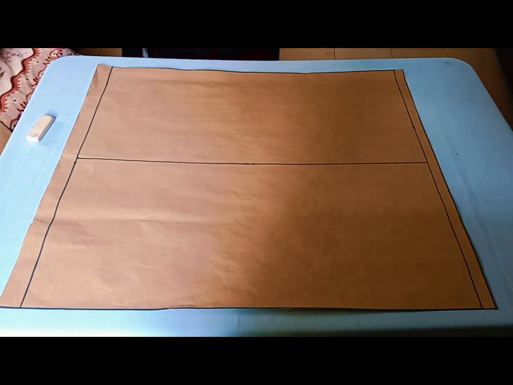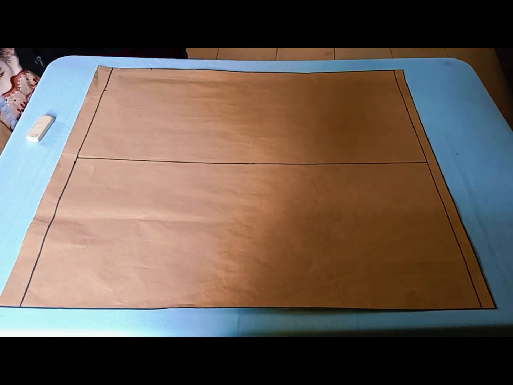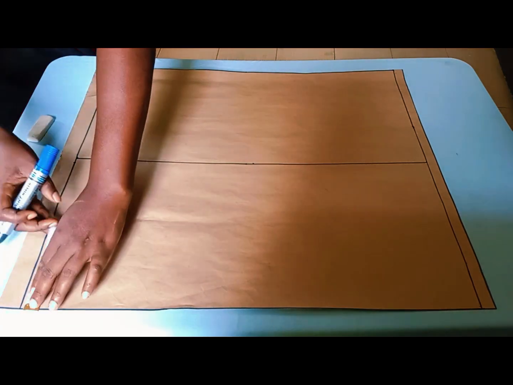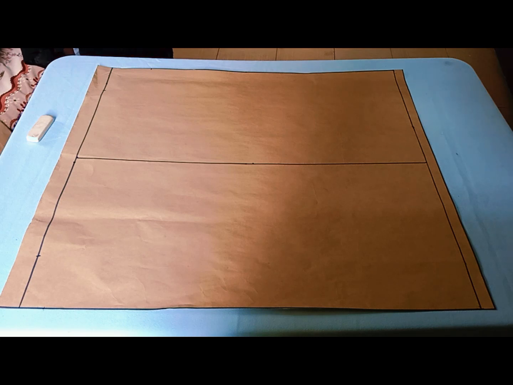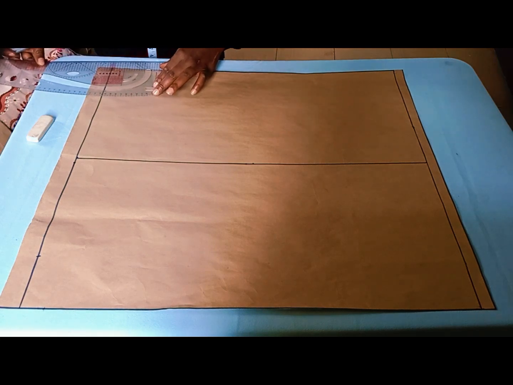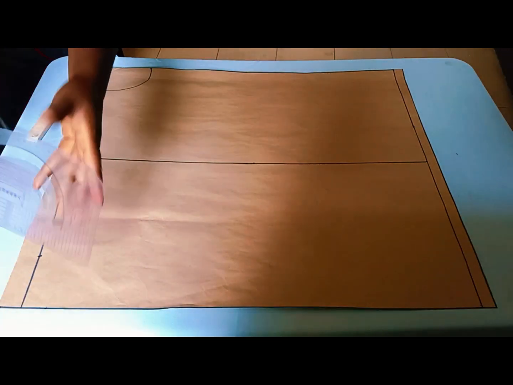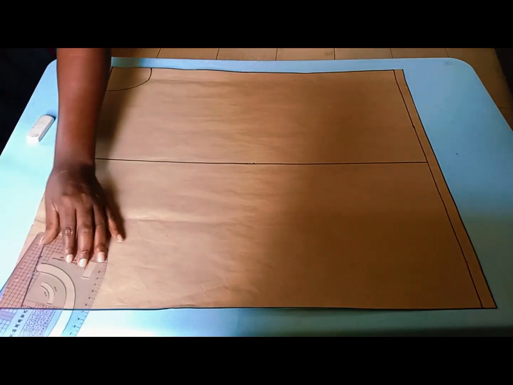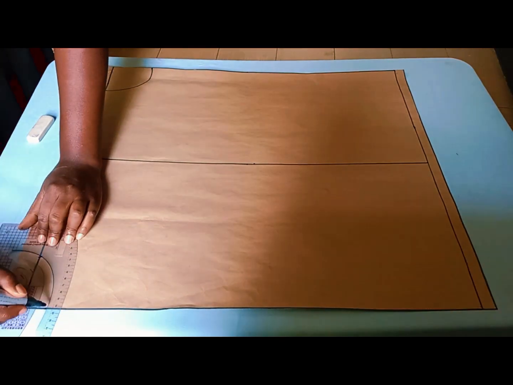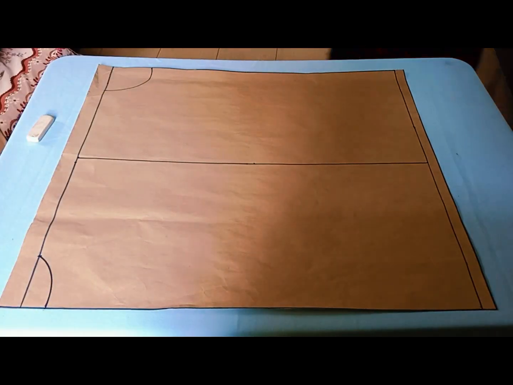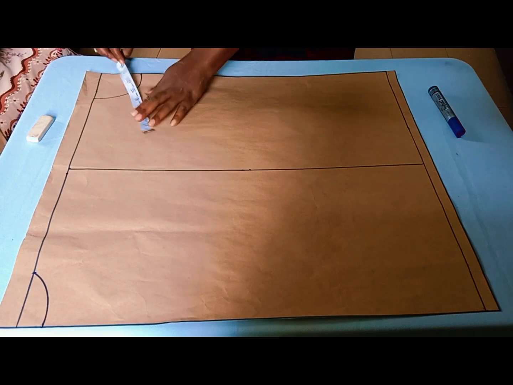So I went on to mark my neck width and neck depth. For the front, I used 3 by 3. For the back, I went down by 1 inch and my width was 3 inches. So there's a formula for calculating that. You can choose to divide your bust measurement by 12 inches to determine your neck width and neck depth, or you can just use 3 by 3 or 4 by 4 depending on the size of your client. So I use my curve to just join those points together like you're seeing.